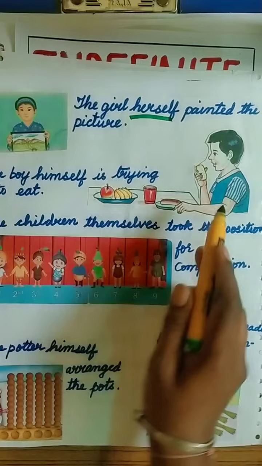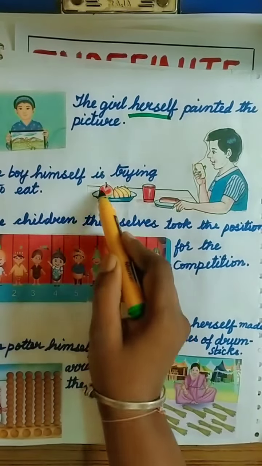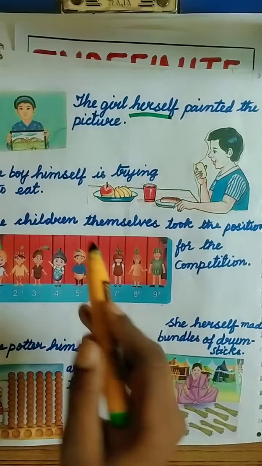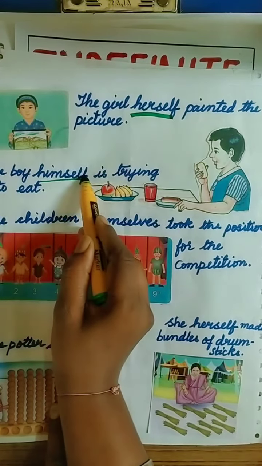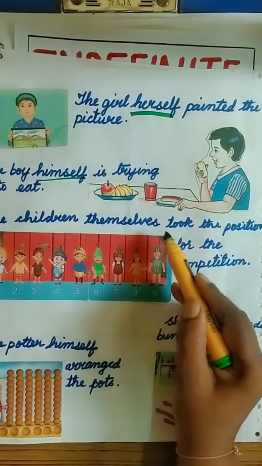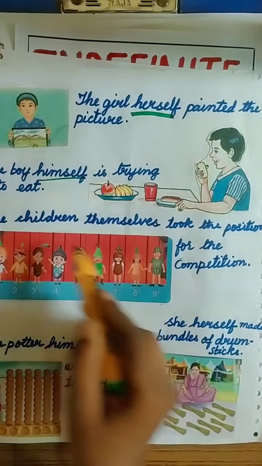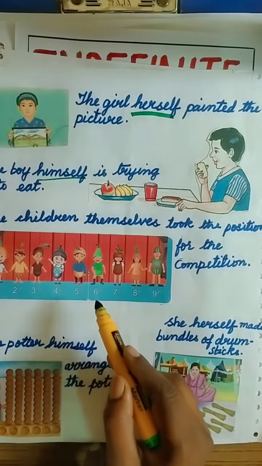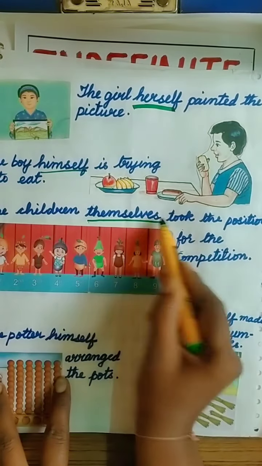The next example is the boy himself is trying to eat. The boy is a noun and followed by himself, right? The children themselves took the position for the competition. Here a competition is going on and the children themselves have taken the position, right?